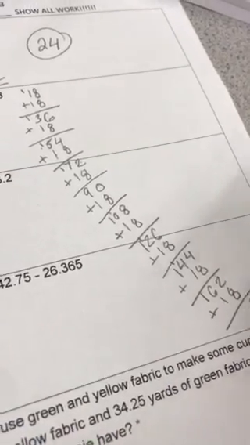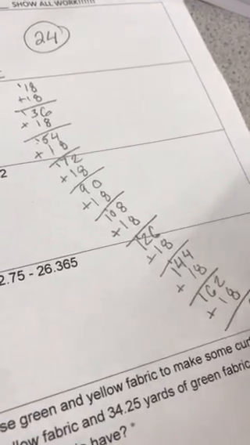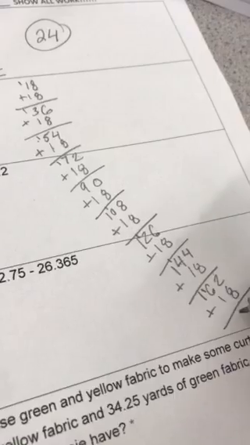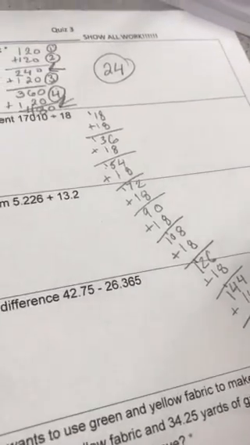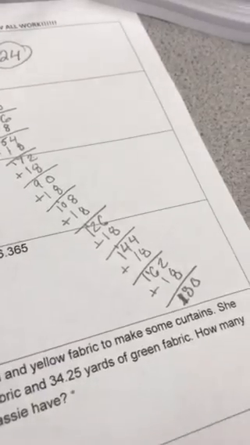8, I got 10, 6, 7. Need to carry the 1, gives me 8, and I'm sorry, 1. So I got 180 now.